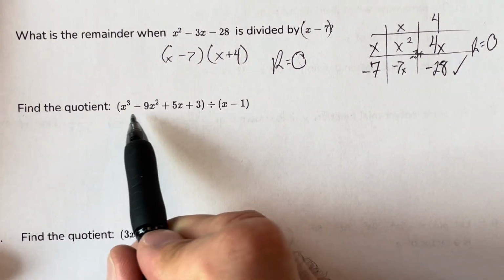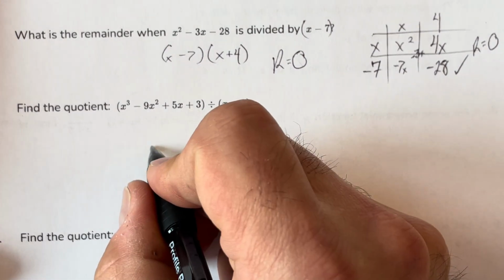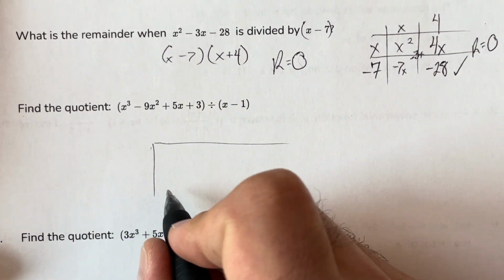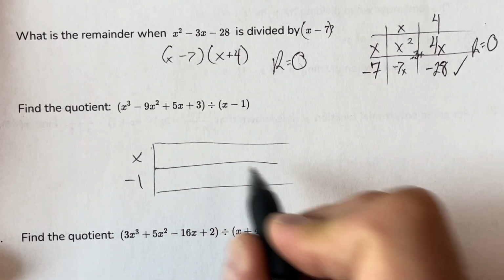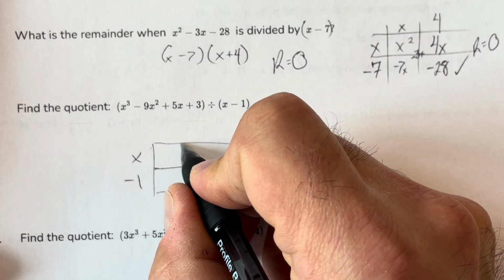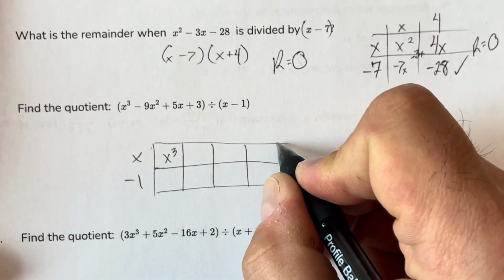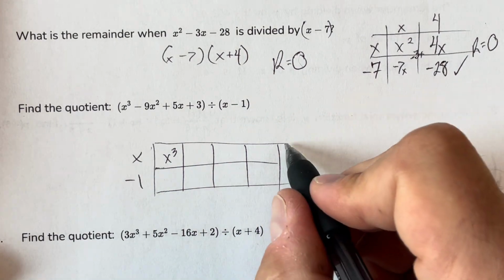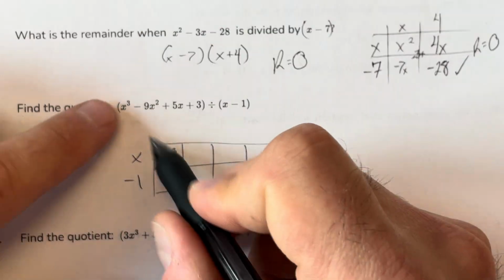All right, find the quotient. So it means divide these things. Let's use the area model for this one. If we are going to take an x minus 1 and divide that into this, we're going to have an x cubed, and we're going to have to go out as far as we need to go out. I'm not going to need all these boxes, but an x cubed would go here.